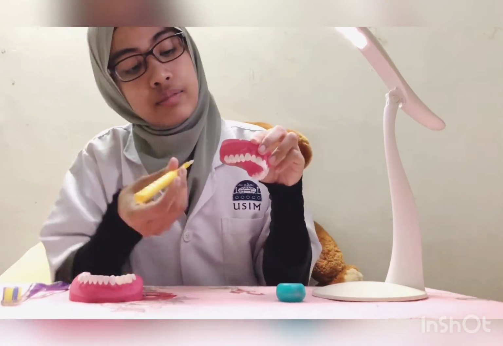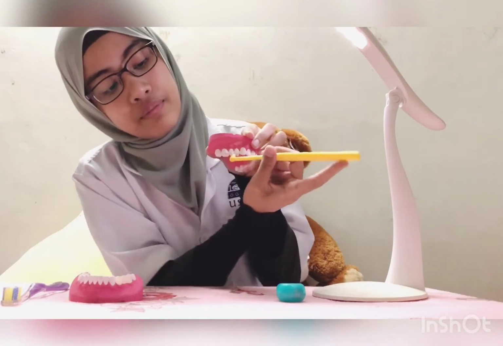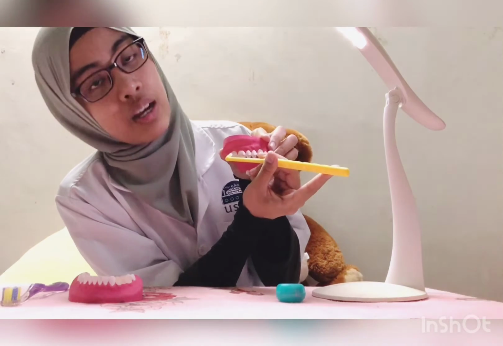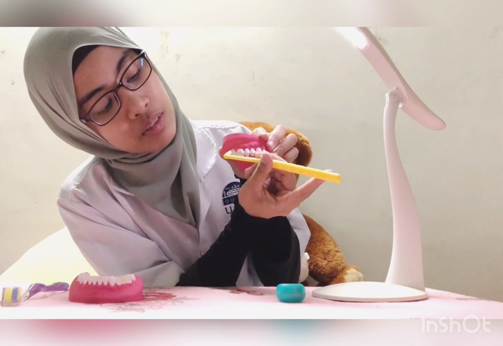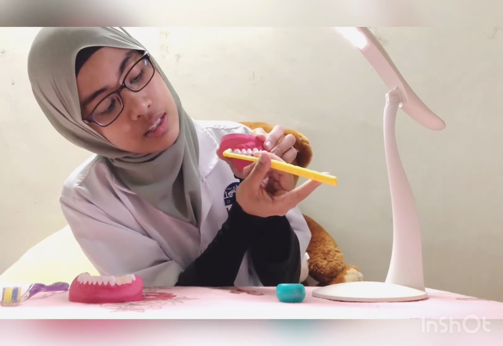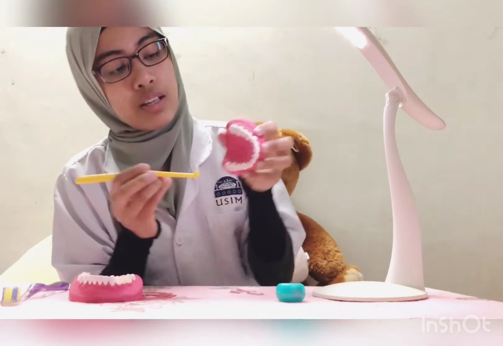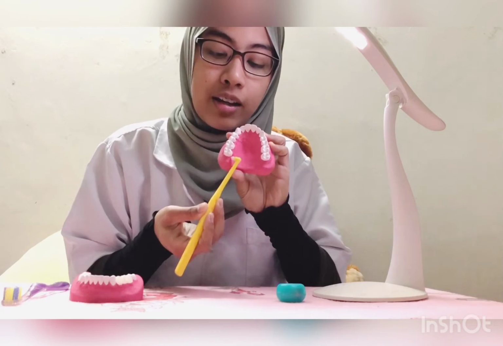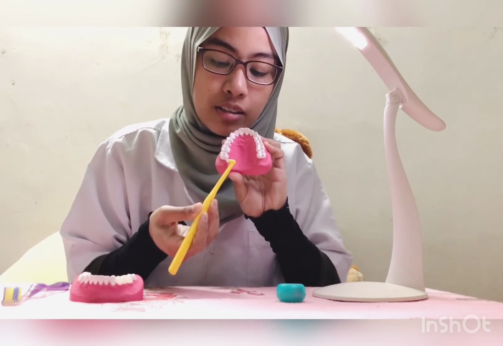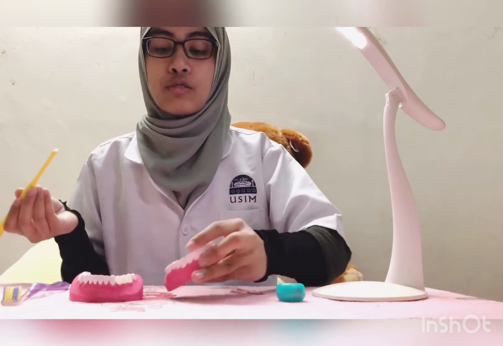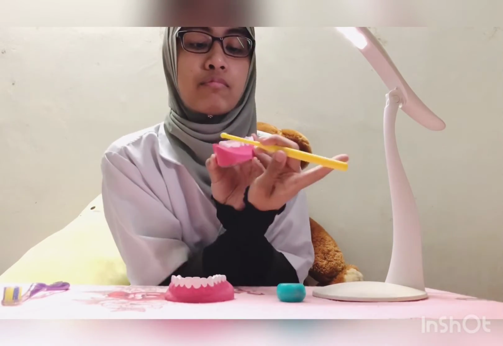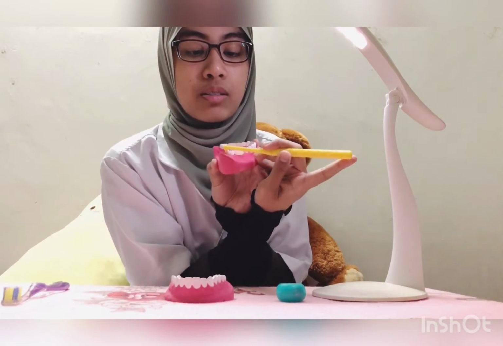So face the toothbrush towards the surface, and then do the motion like this. Don't forget to do the inside part too. Just the same technique, like this. Also just the same for the lower part of the mouth, like this.